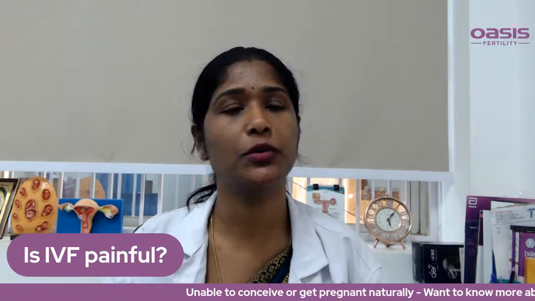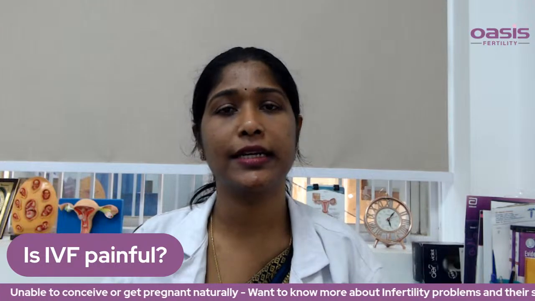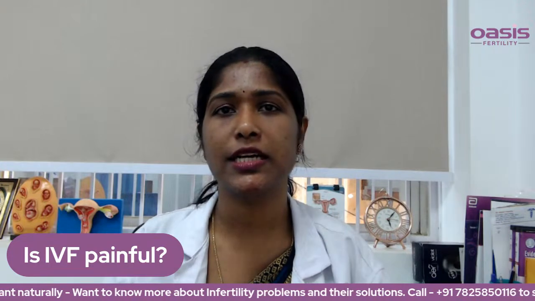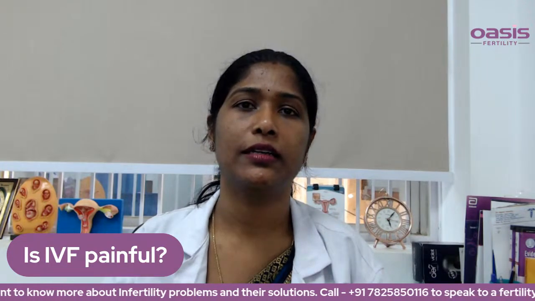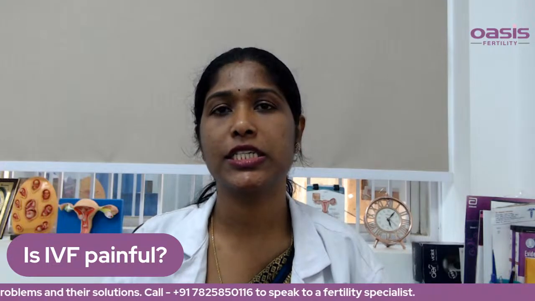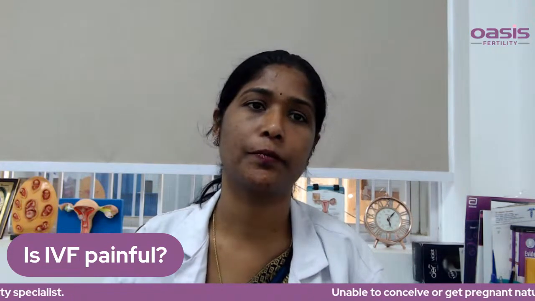Is IVF painful? No, absolutely not. Even the ovarian hyperstimulation, the 10 to 12 days of injections which are given, are not painful because the injections are so thin and fine that the patients do not experience any pain. However, because these injections are costly, it is important that they come and take the injections at the center and get the injections delivered by a well-trained staff nurse.